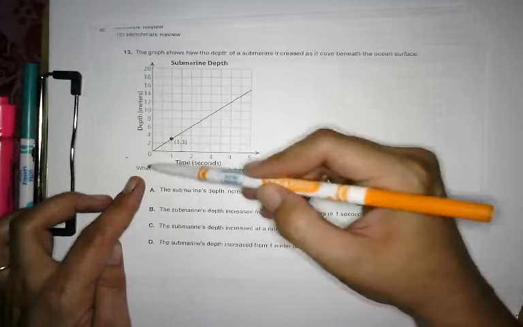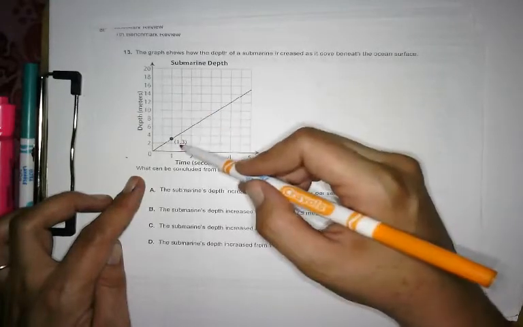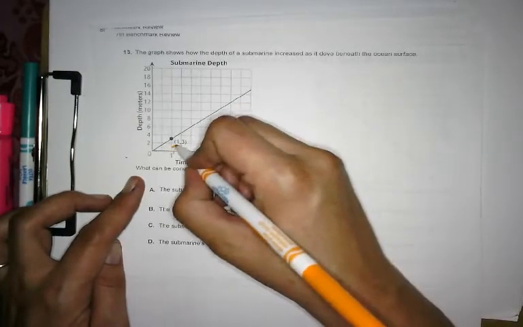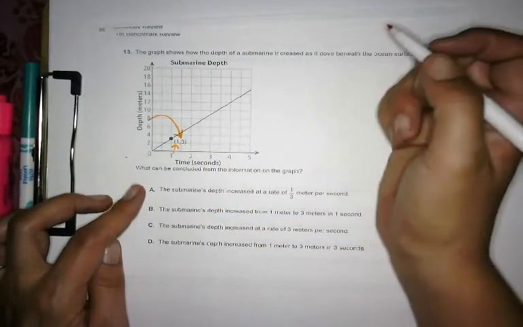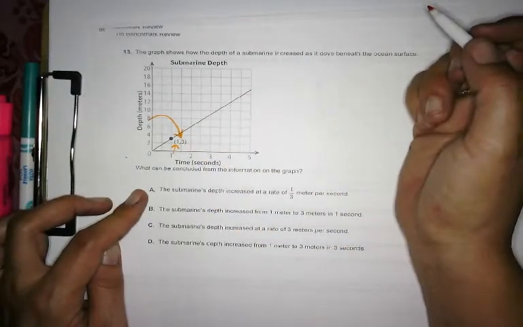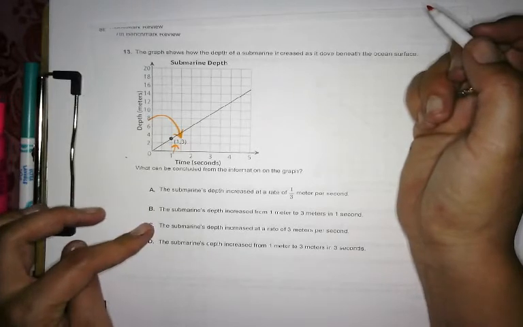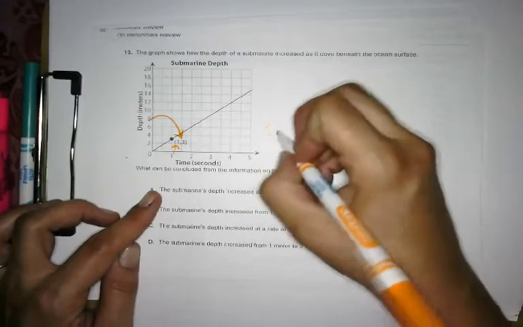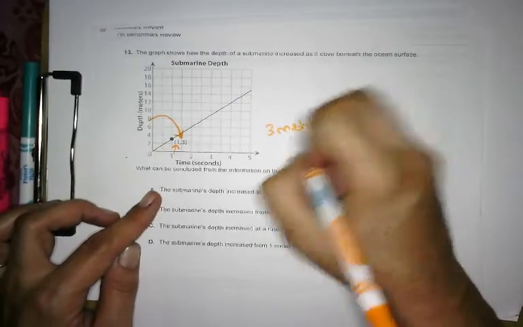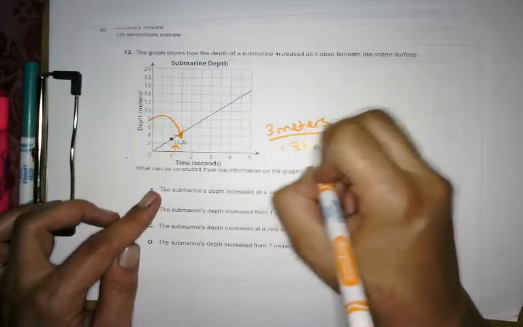Another one where you're interpreting. It says, what can be concluded from the information in the graph? It's telling you time versus depth. So this is a time of 1 hour and a depth of 3 meters. If we're talking about time in seconds, this is 3 meters every 1 second.